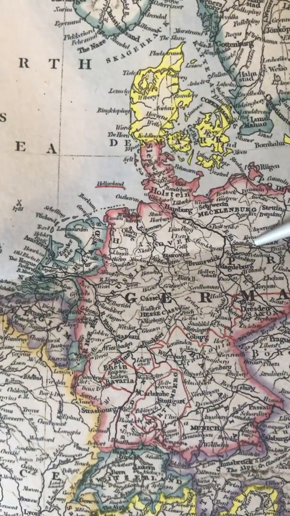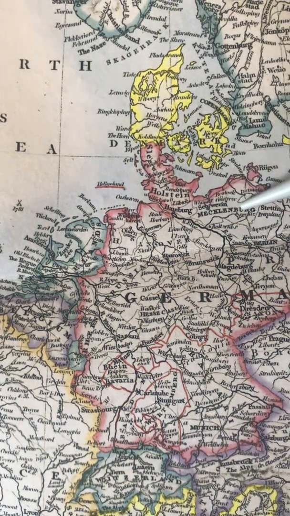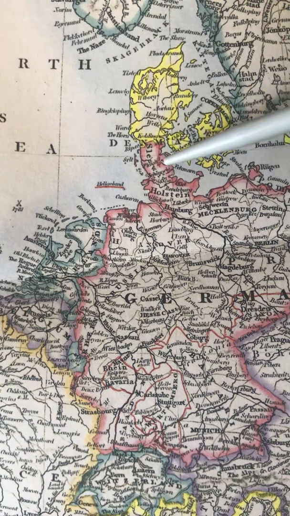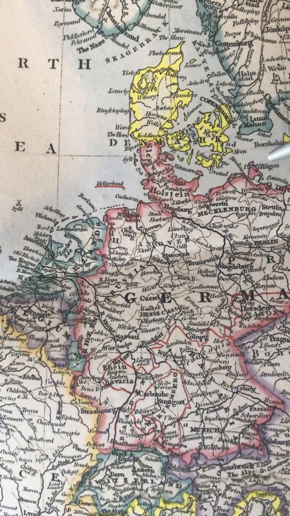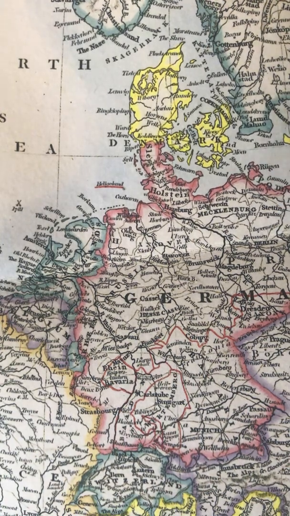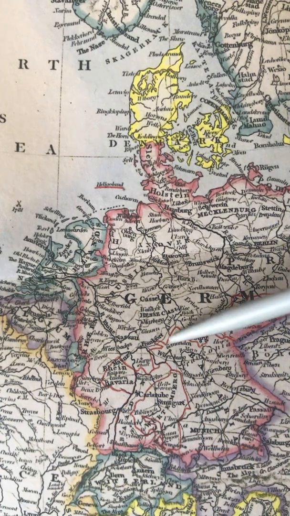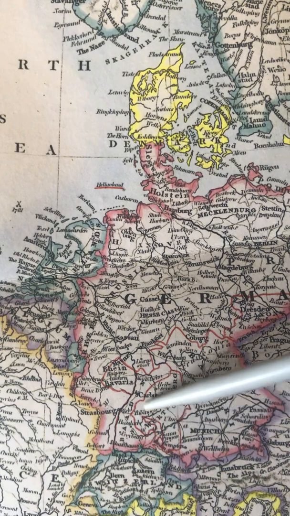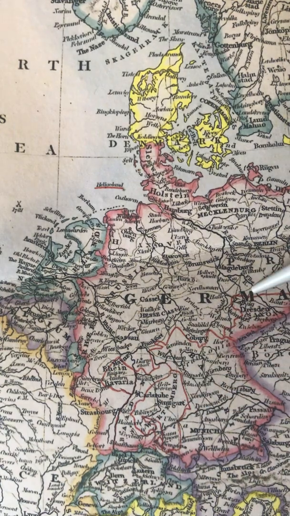And then moving along, we have the River Ruhr and Mecklenburg here. Holstein here. We have the island of Rügen here, this one, quite small, but still relevant. And we have these red lines here. These don't appear anywhere else on this map, but they outline the different counties.